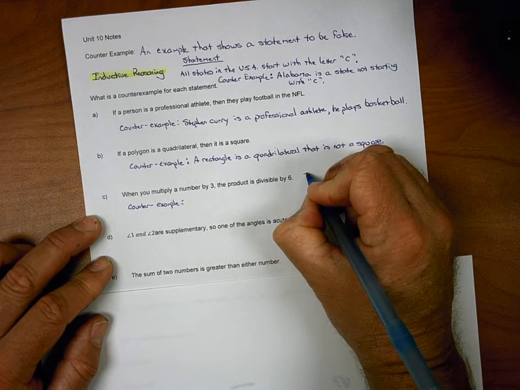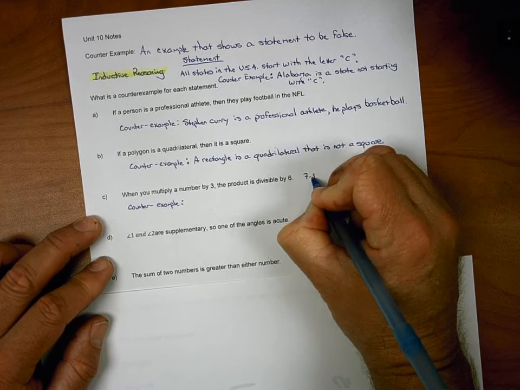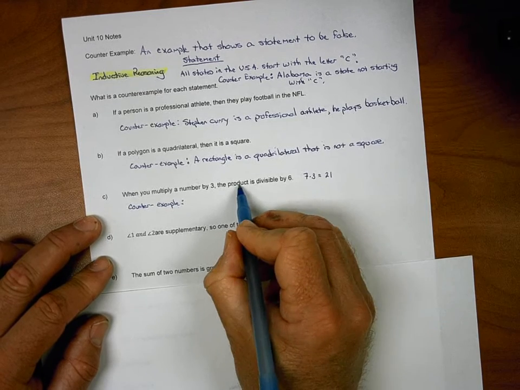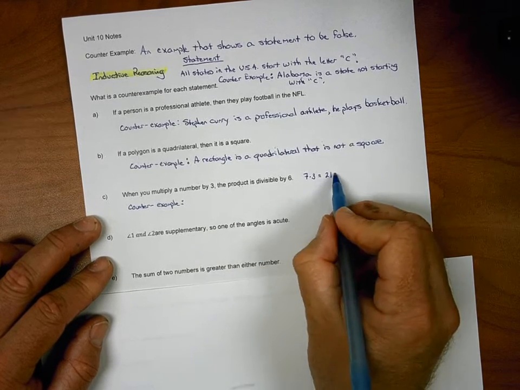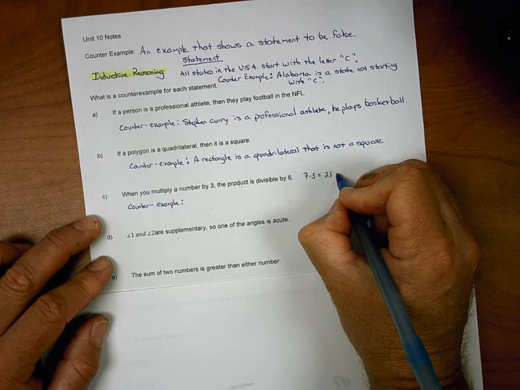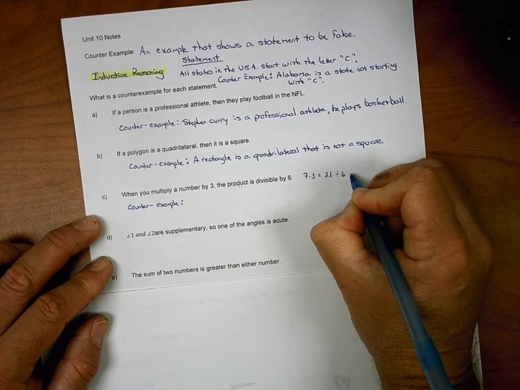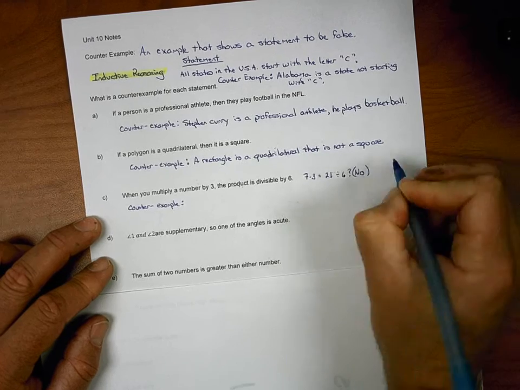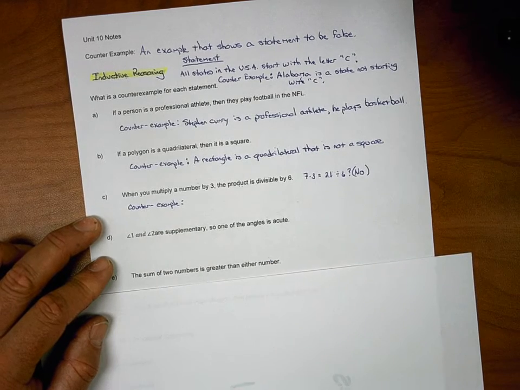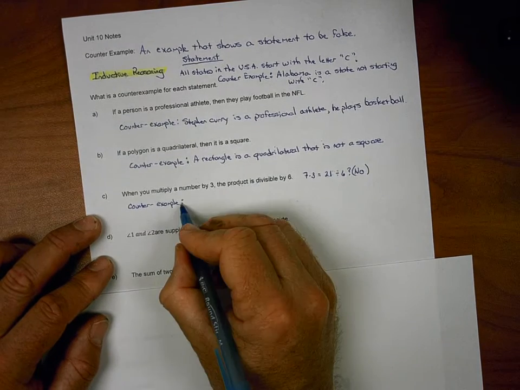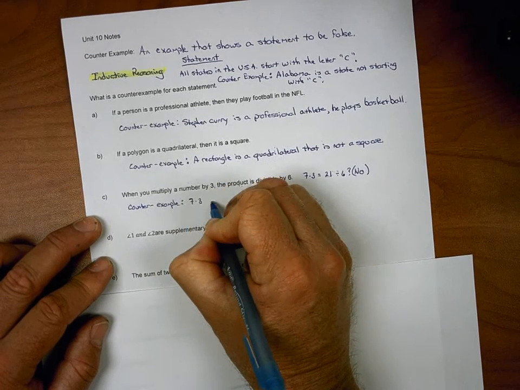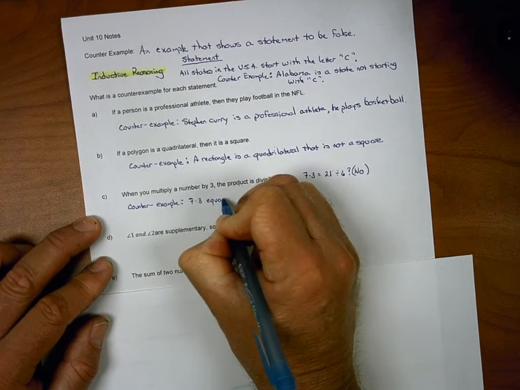How about 7? When I multiply 7 by 3, well, that equals 21. Is that product, 21, divisible by 6? The answer is no. Lo and behold, I just came up with the counterexample. Okay, so the counterexample would be 7 times 3 equals 21.